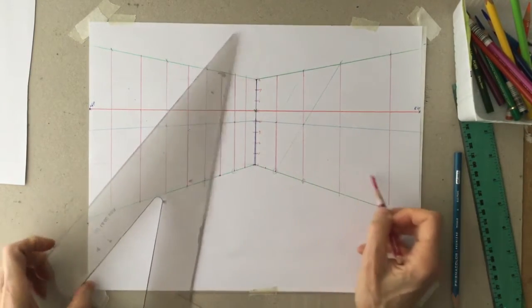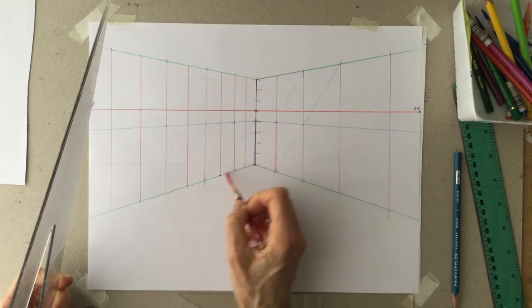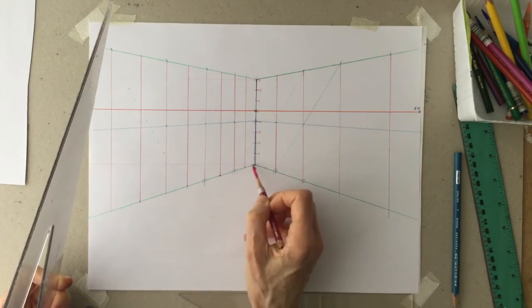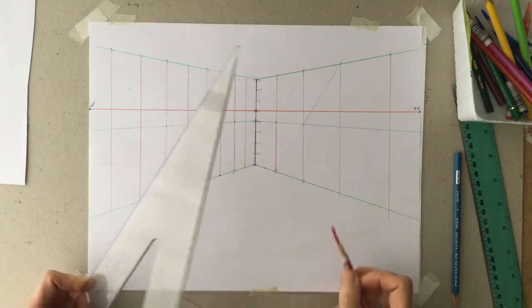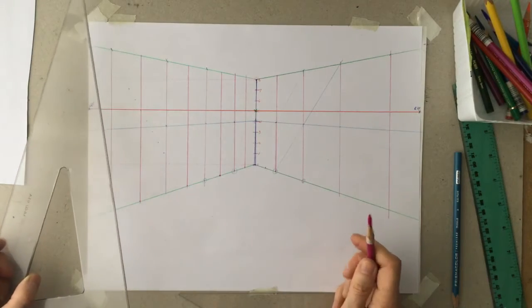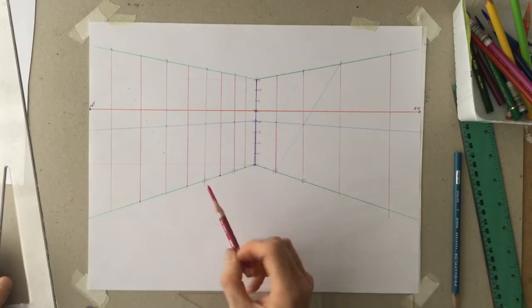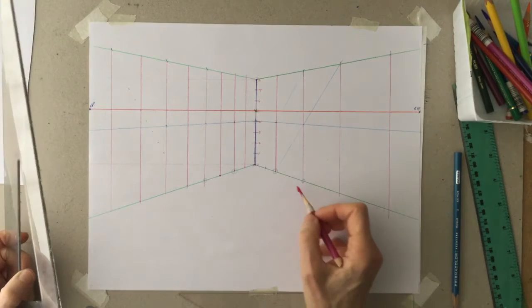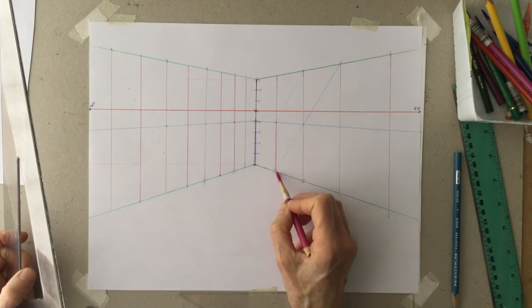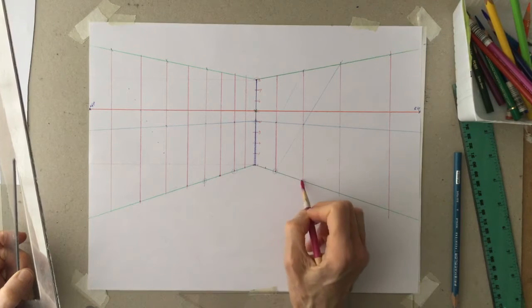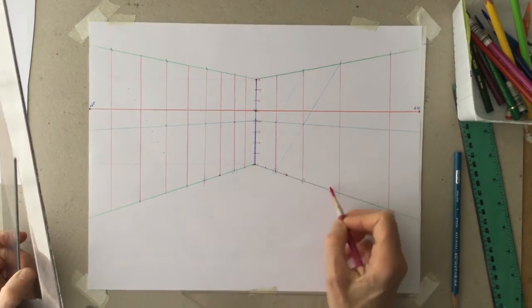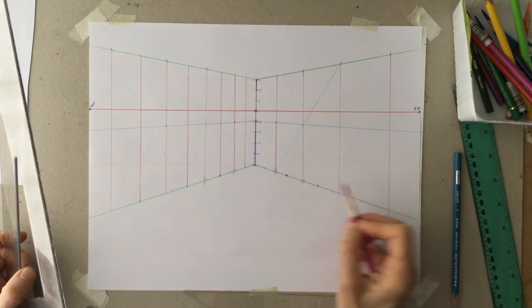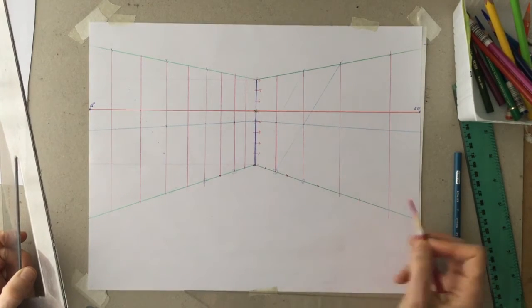So 2, 4, 6, 8. Okay, so I got 8. Excuse me. How do you divide the lines on the left side? Oh, you do it by eye, Janissa. So what I'm trying to do is here's 2 feet, right? I'm trying to make the one that's closer to me just slightly bigger than the one behind. Yeah, that's because they're getting bigger. That makes sense.